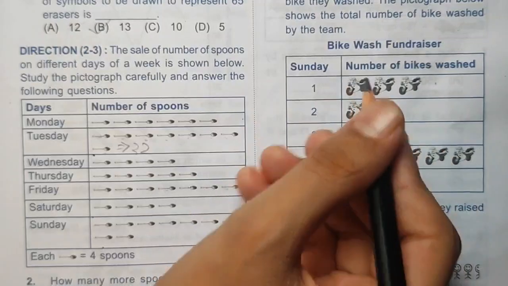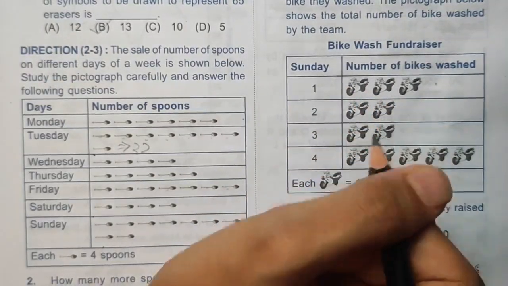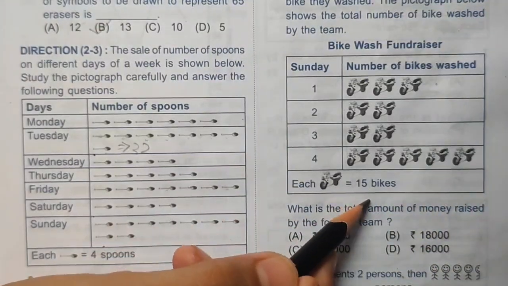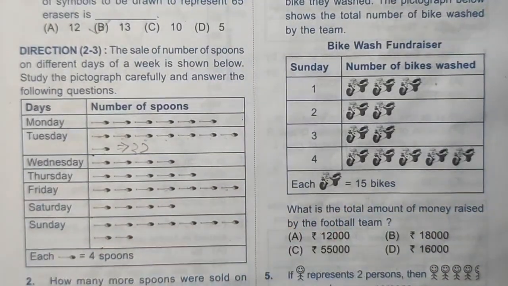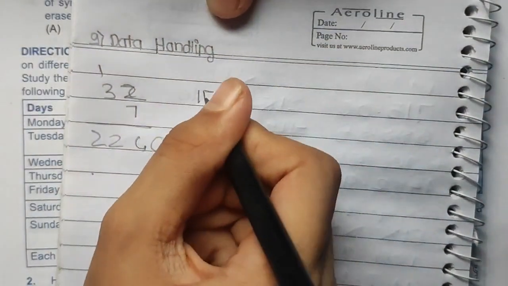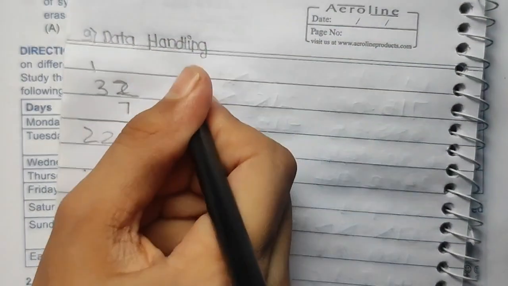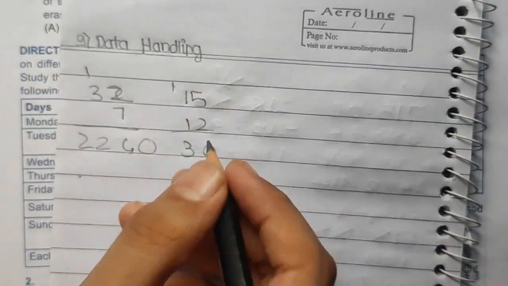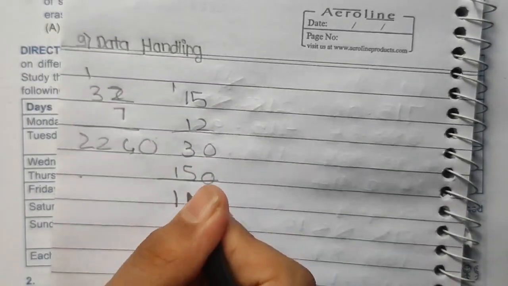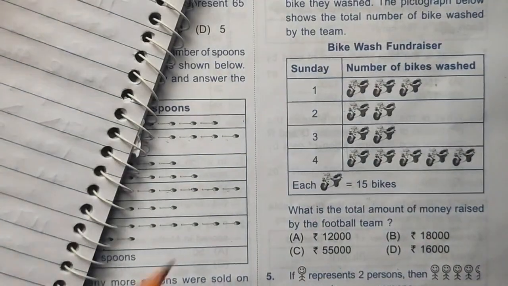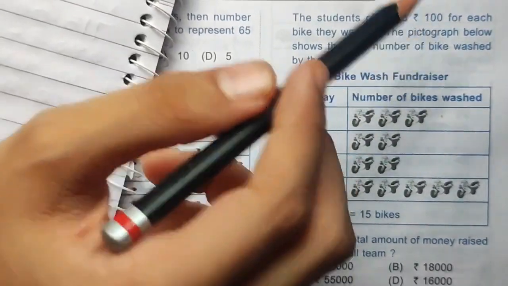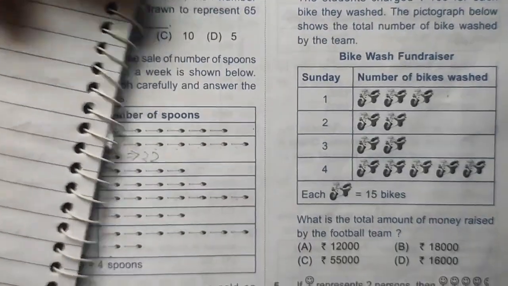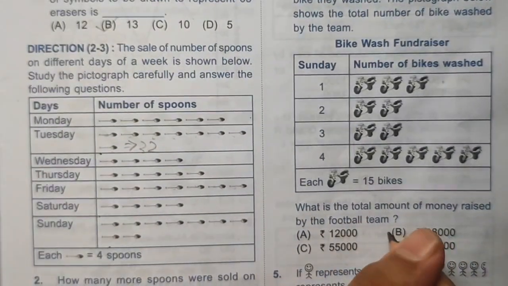So now we have to calculate them. 1 2 3 4 5 6 7 8 9 10 11 12. So there are a total of 12, and now we have to multiply them by 15. 5 twos are 10, 2 ones are 2, plus 1 is 3, 30. Now here 0, and then 15 ones are 15, which means 180 bikes they washed, and they charge 100 rupees for each bike, which means 180 and 2 zeros behind it, which means 18,000. So the correct answer here will be option number B.